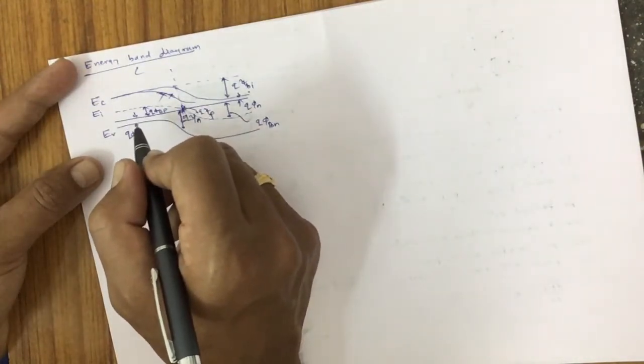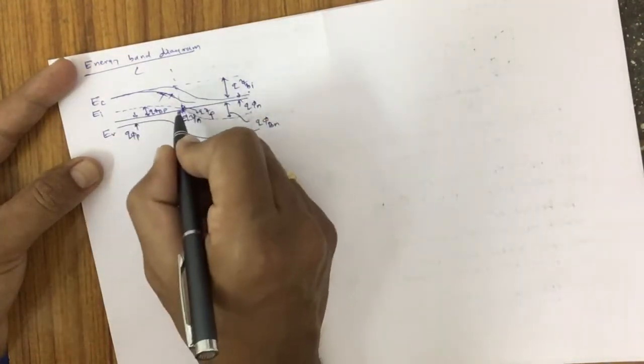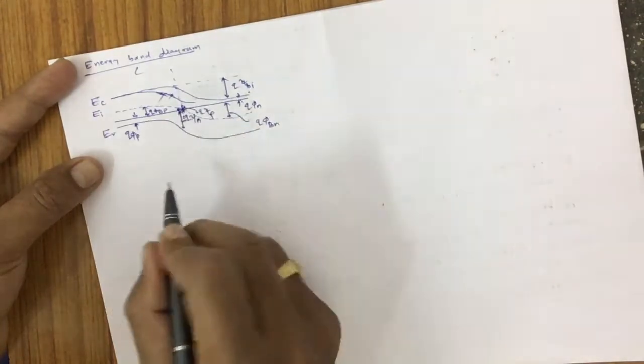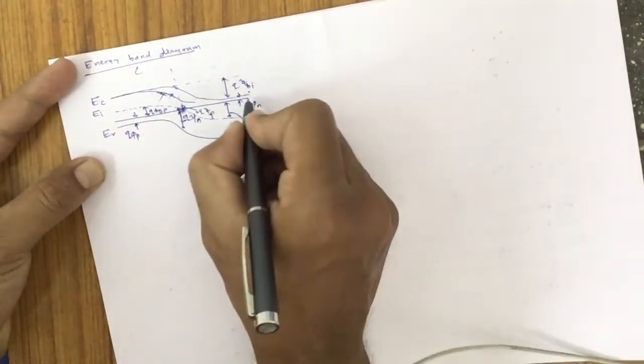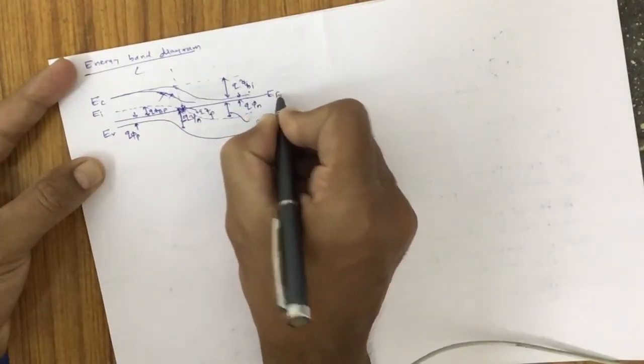The upside is Q phi BN touching over here. And the Fermi energy level is at this point, EF.